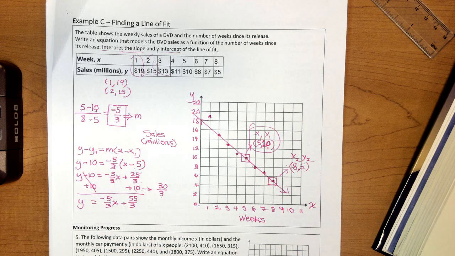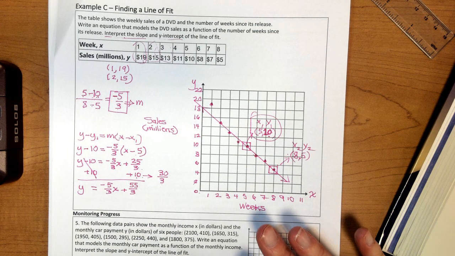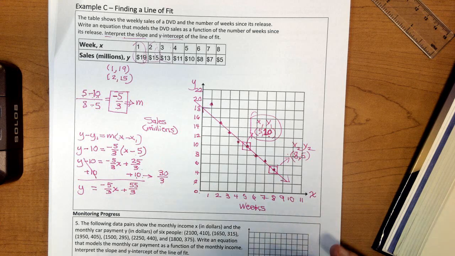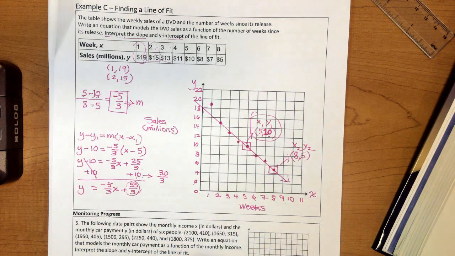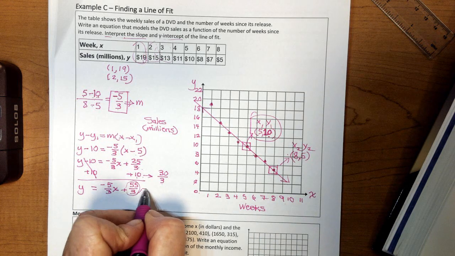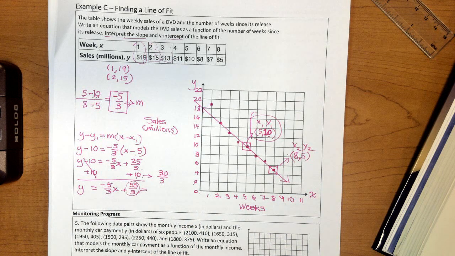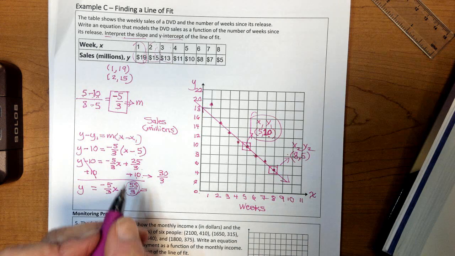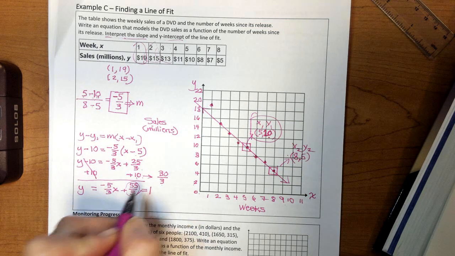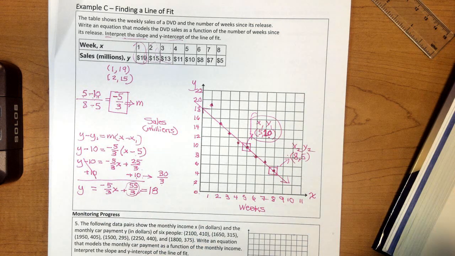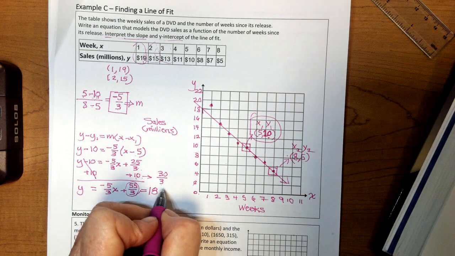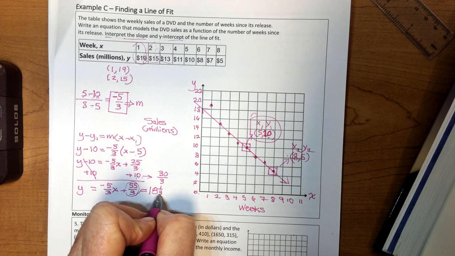And in this case, because we are actually working with a real-life situation, I'm going to turn that into a mixed number. So I know that 3 goes into 55, how many times? 18, because that's going to give me 54, so 18 and a third.